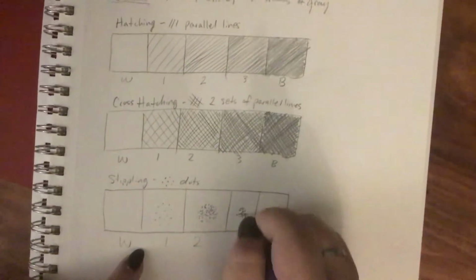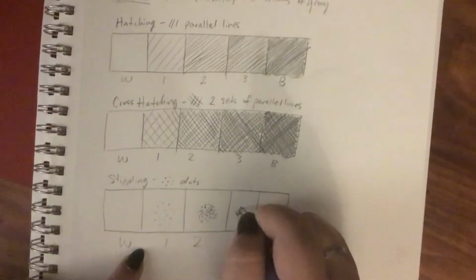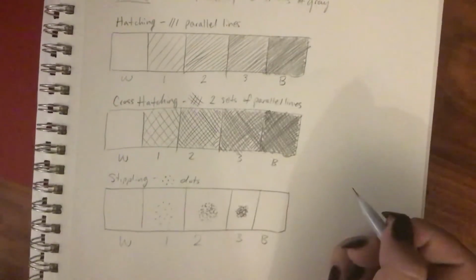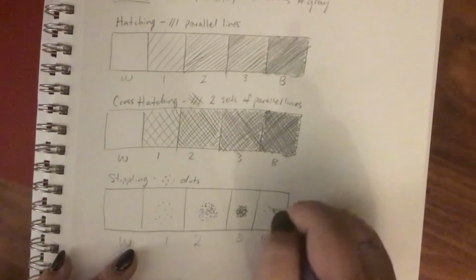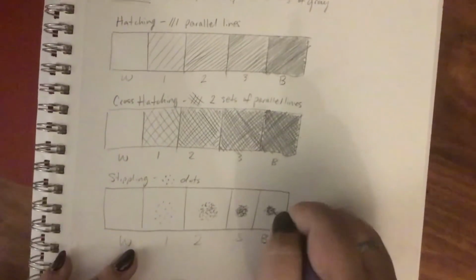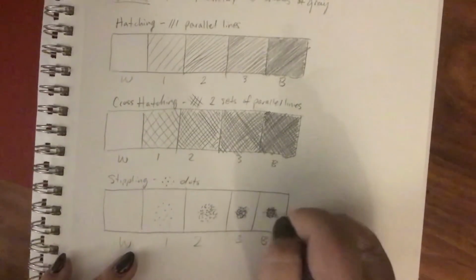Your dark gray, so many dots are in your paper that they're really starting to touch each other. Not that much white is showing through. And then finally, your black value. I'm just going to do a little dot here in the middle. Your black value has so many dots that it looks black.